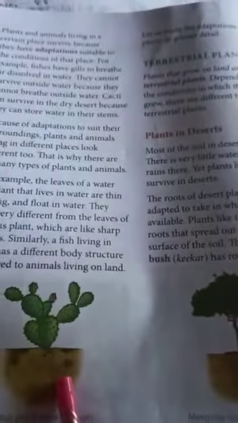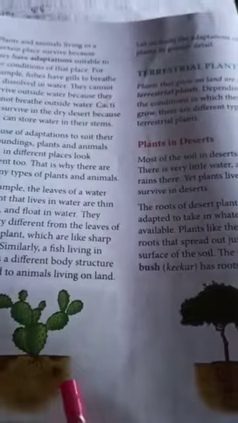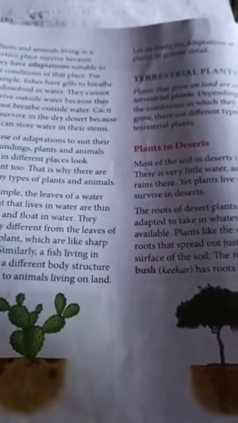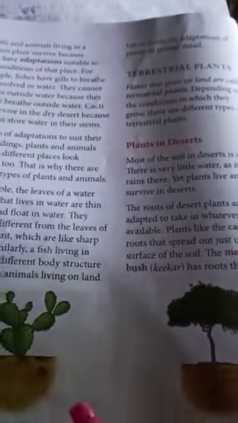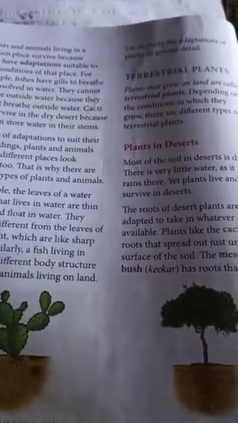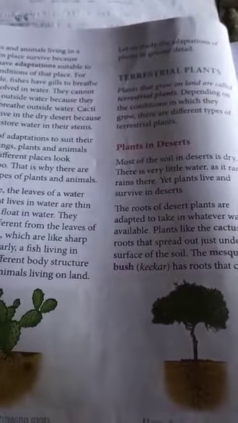The leaves of the cactus plants are like sharp spines. These spines prevent the loss of water from the cactus. The stem of the cactus makes food, and when there is no rain, the cactus uses the water in its stem.